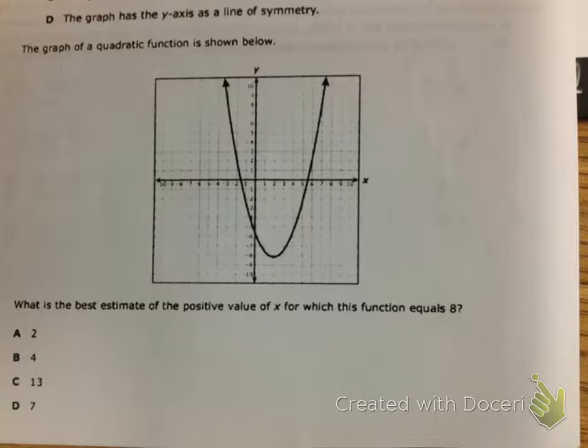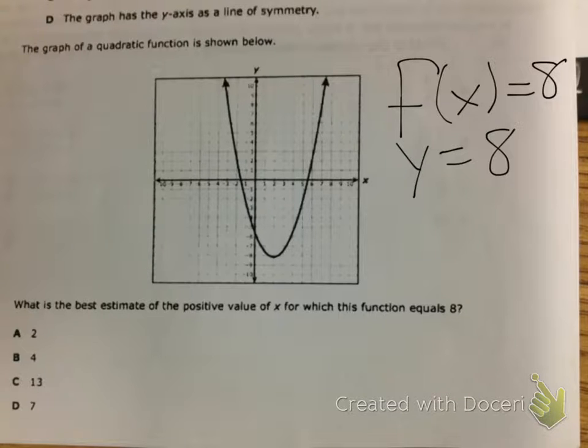Thank you. How would I write that? How would I put that on paper? That the function equals 8. How would I write that mathematically? What does that look like? F of x equals... Say again. Y equals 8, which is true, and f of x equals 8. So I would do this: f of x equals 8, or y equals 8.